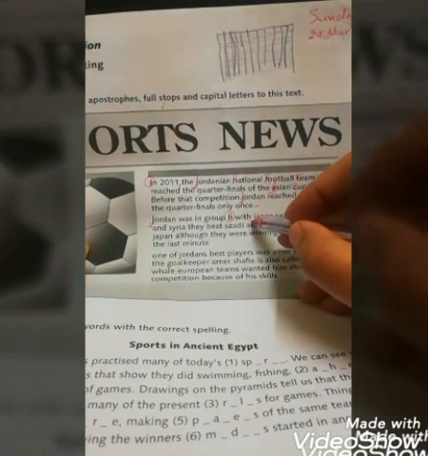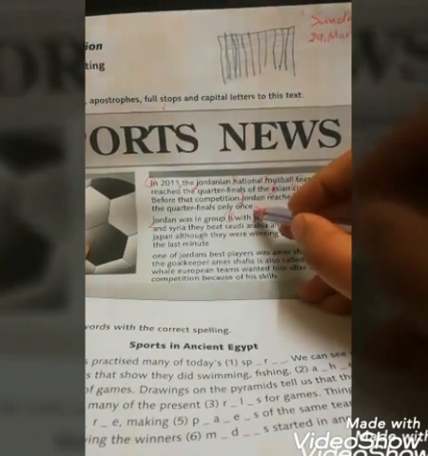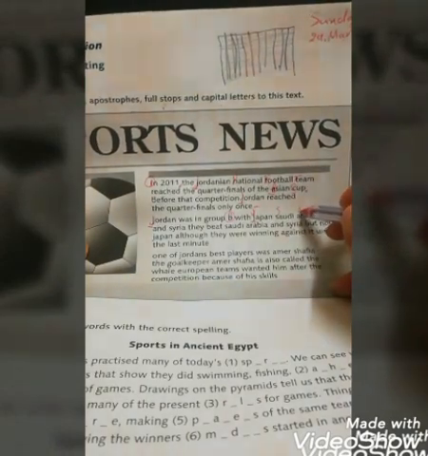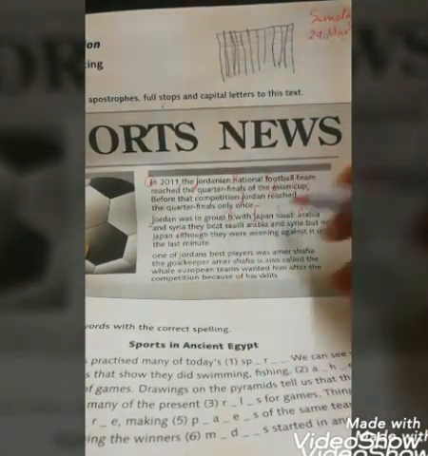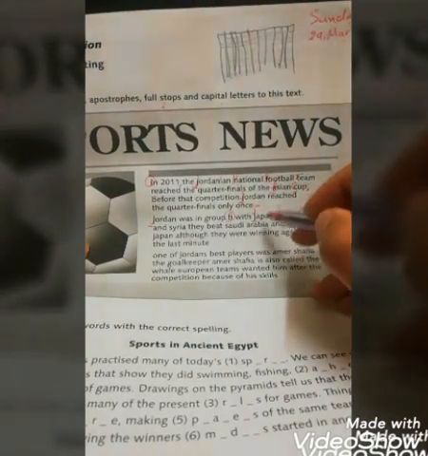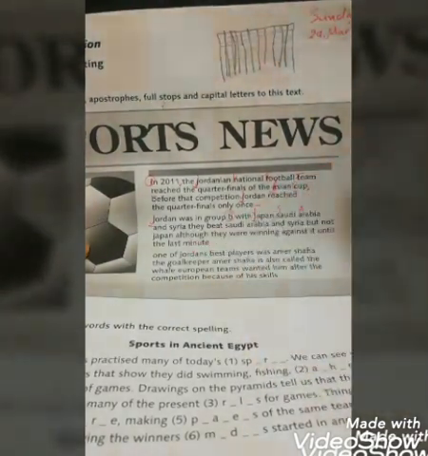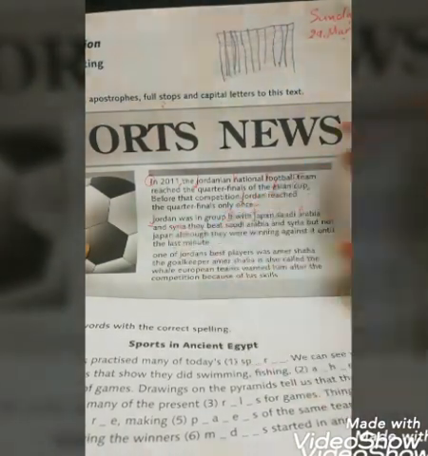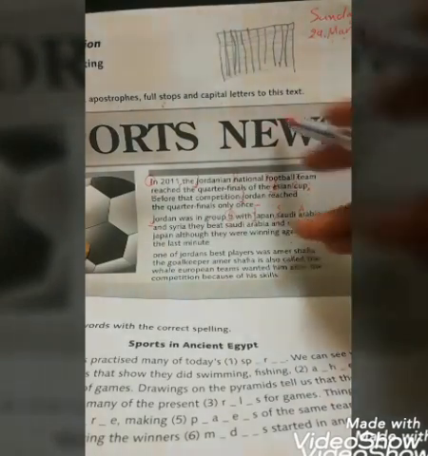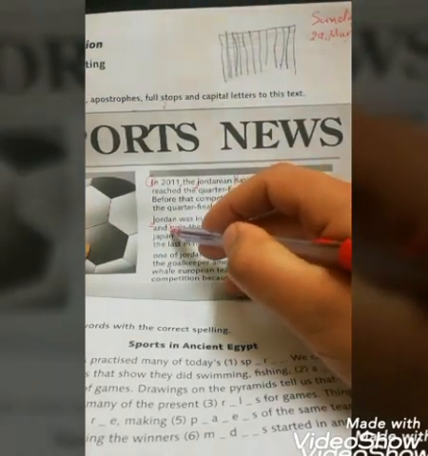Japan, J capital. Saudi Arabia, capital. We list them and put a comma. Japan, Saudi Arabia, and Syria. Before "and", we don't put a comma. And Syria, S capital.